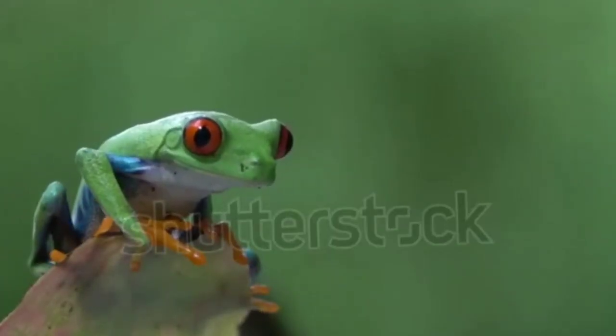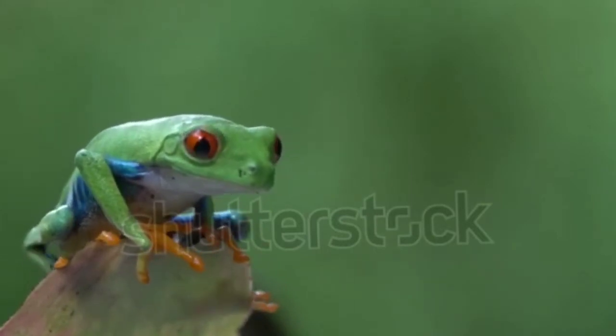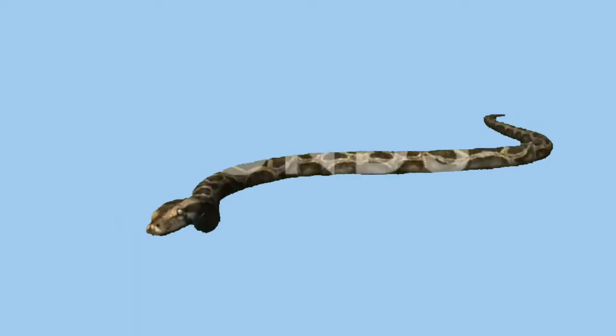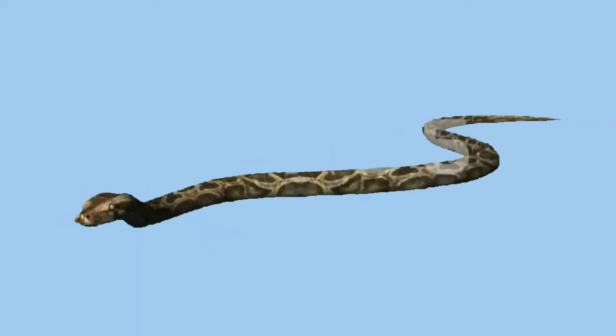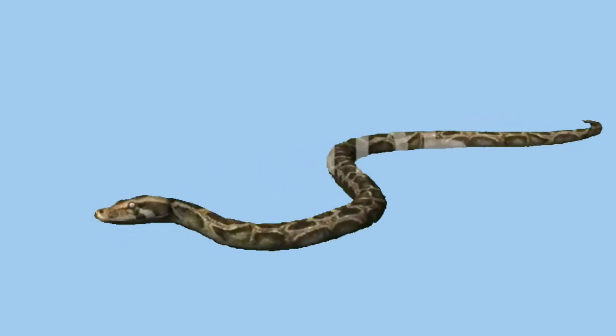Now look at the frog. The movement of the frog is hopping or jumping. Snake drags its body along the ground. This movement is called crawling.